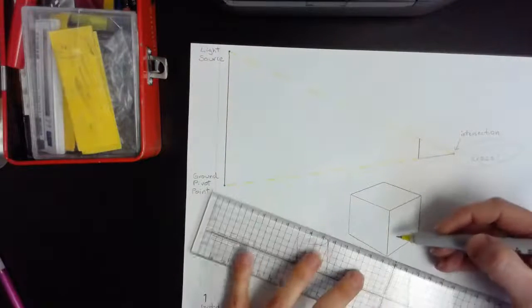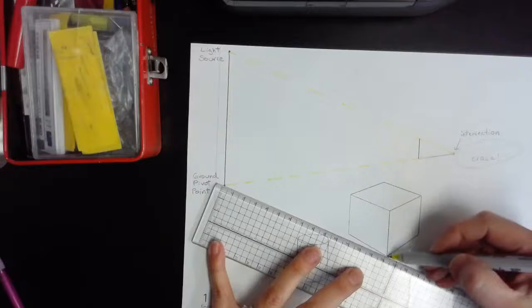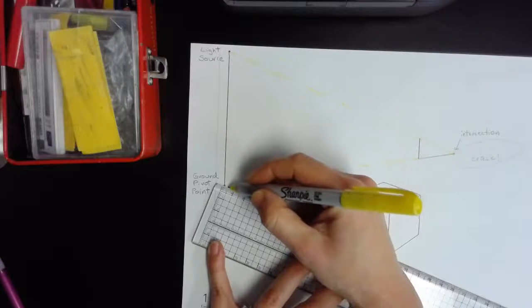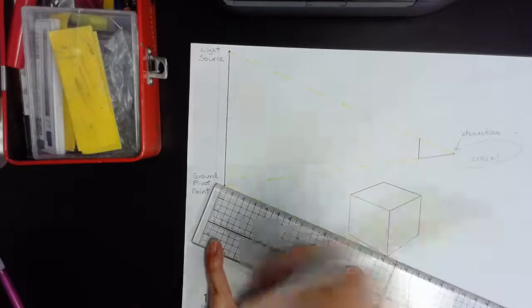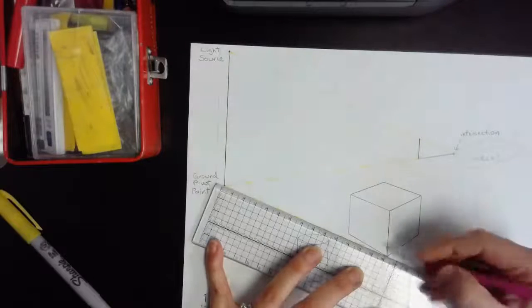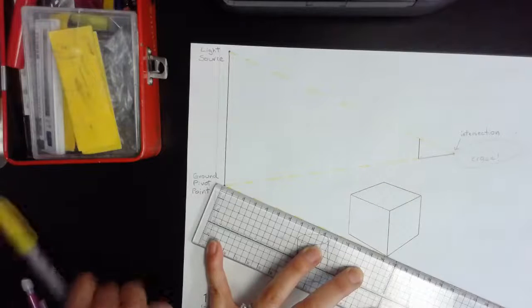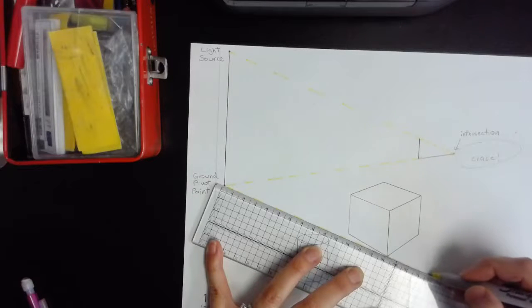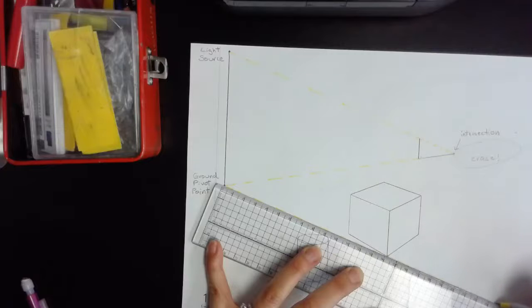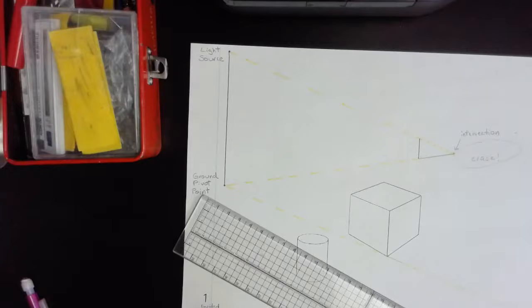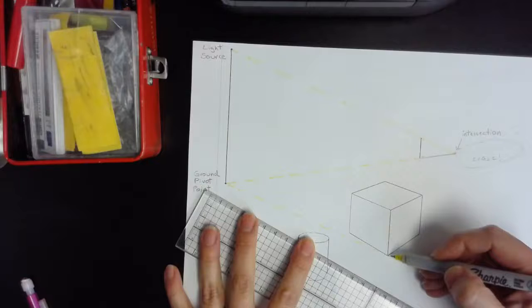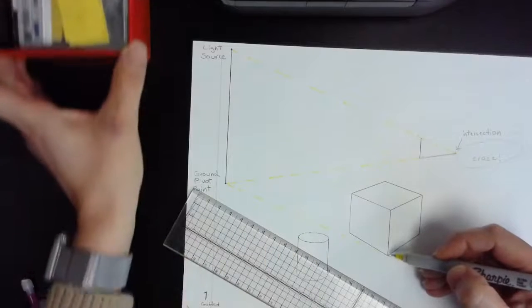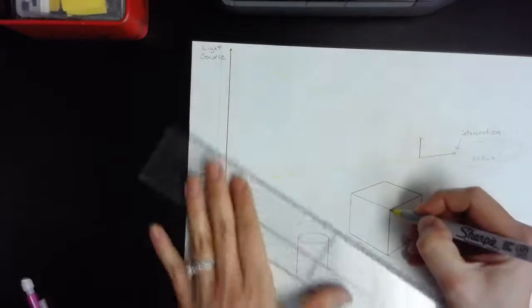This is just a pole. And we do the same. The bottom with the ground pivot point. So you keep going. Actually, I'll do it with yellow so that it stays. Try to guess how long it would be. And then the top with the light source.